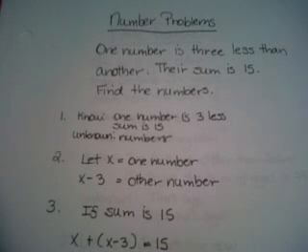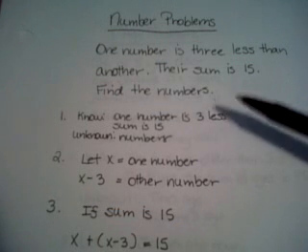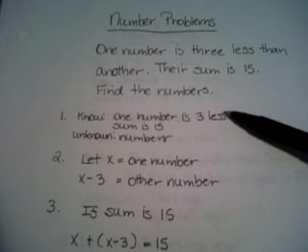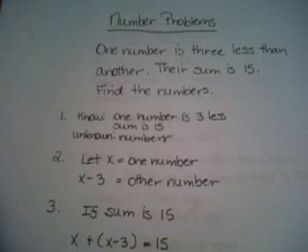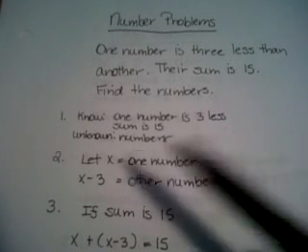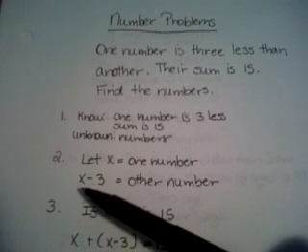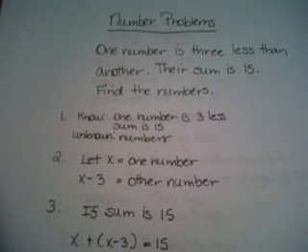Well, then I have to figure out, how do I write the variable for the other number? Well, if I look here, it says one number is 3 less than another. If I let this one be x, then the other one is going to be x minus 3. And that gives me my two numbers.